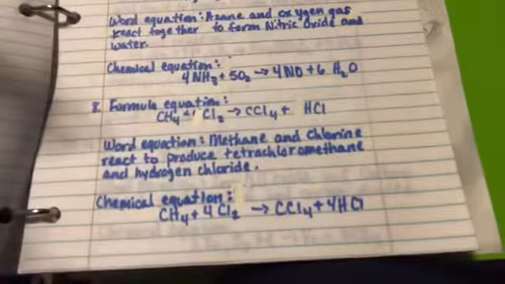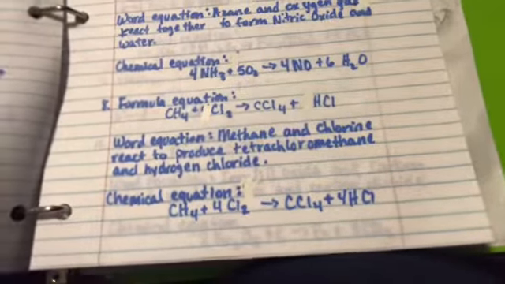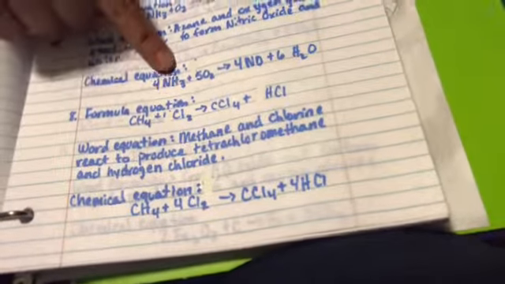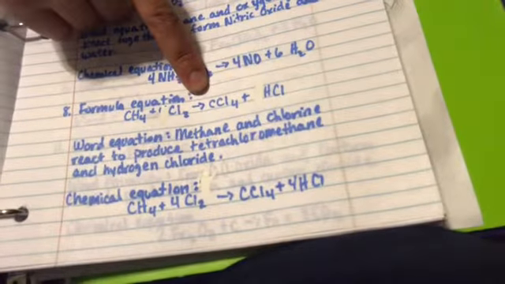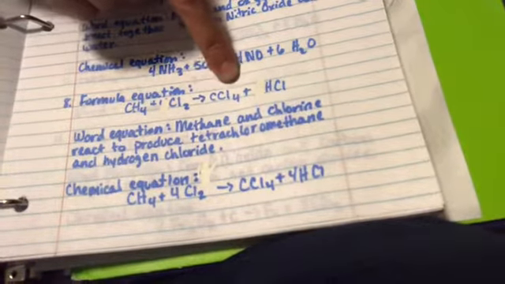Okay, so let me go ahead and turn it around again. For number 8, the formula equation says CH4 plus Cl2 turns into CCl4 plus HCl.